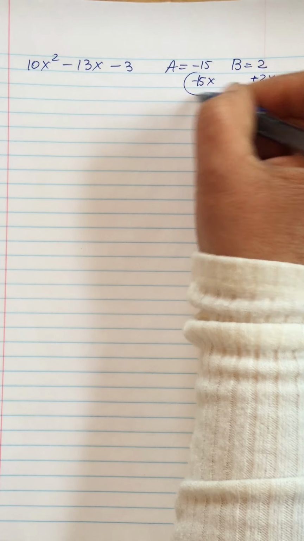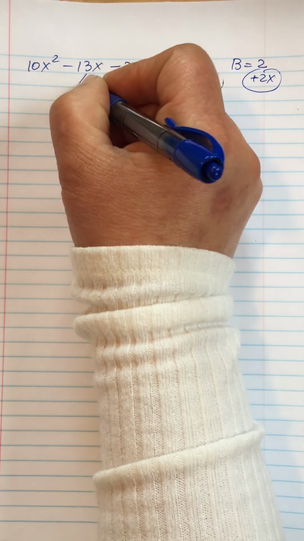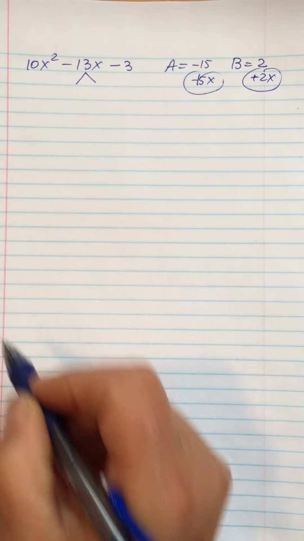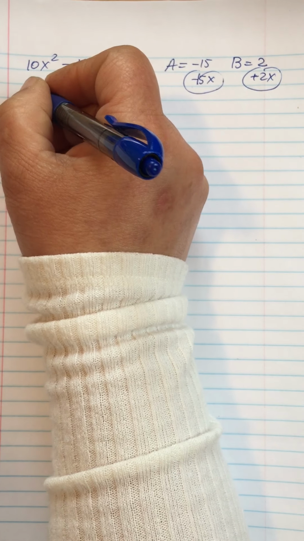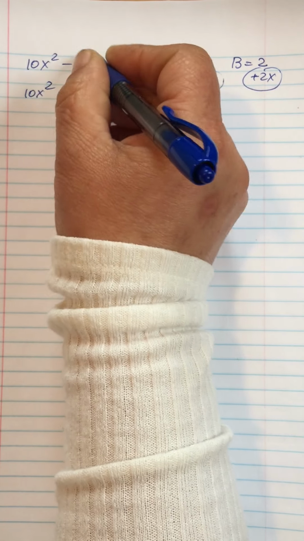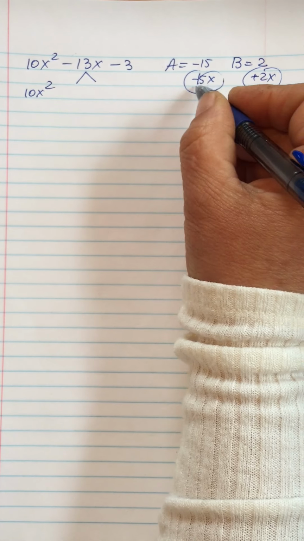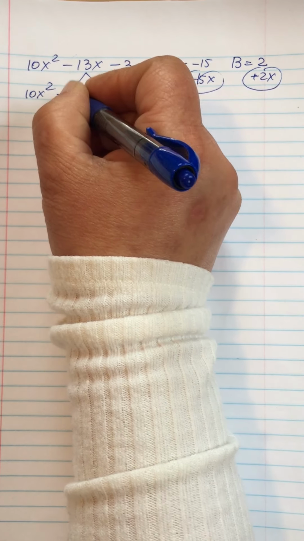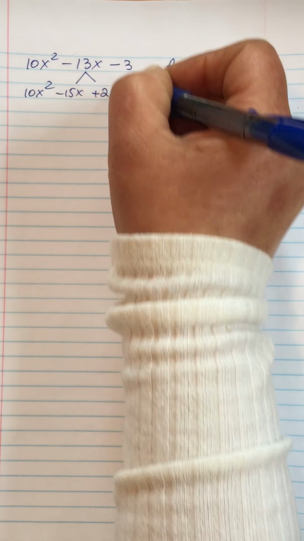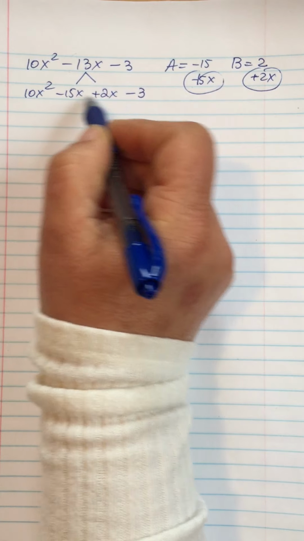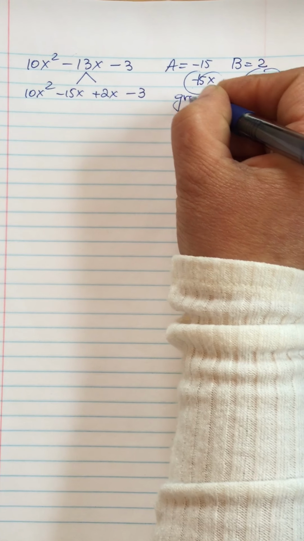Okay, and those two will break down the negative 13x in order to have 4 terms. So I have 10x squared. Instead of negative 13x, I will write negative 15x plus 2x and negative 3. And now I have 4 terms to use the grouping.